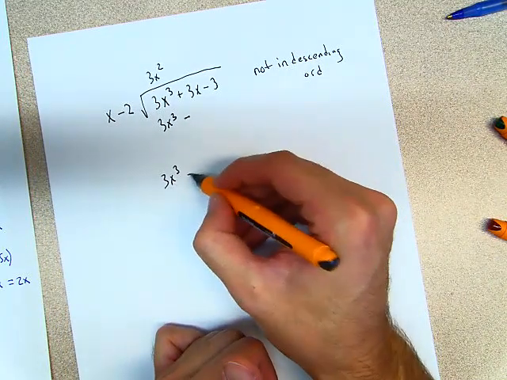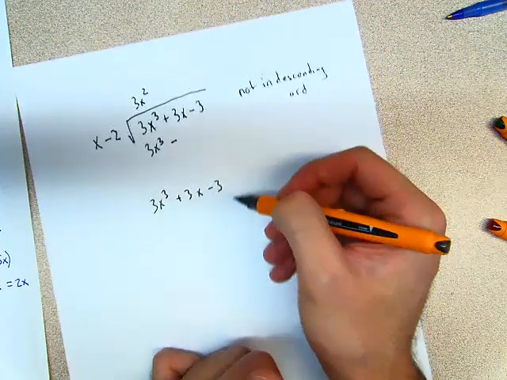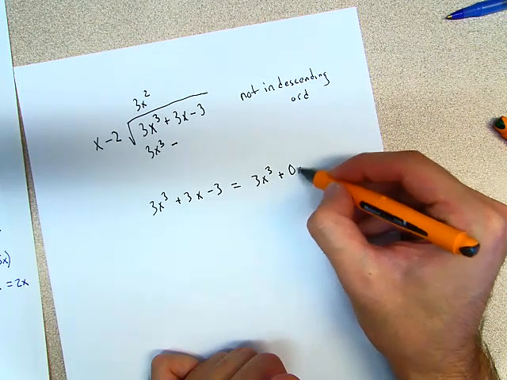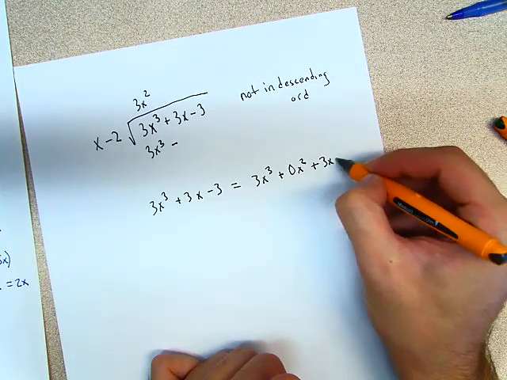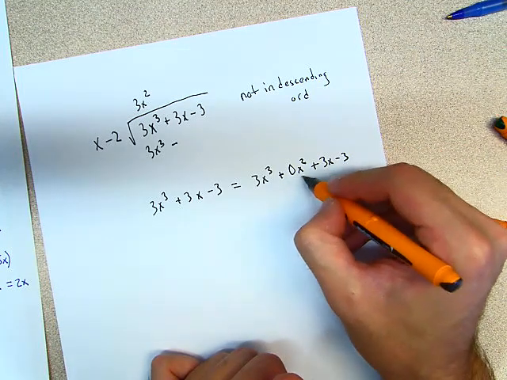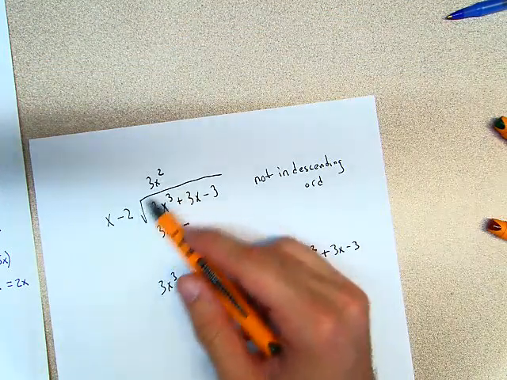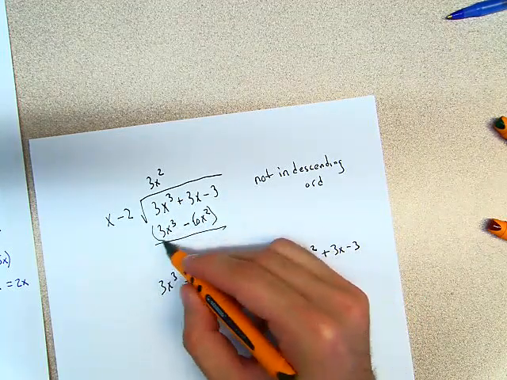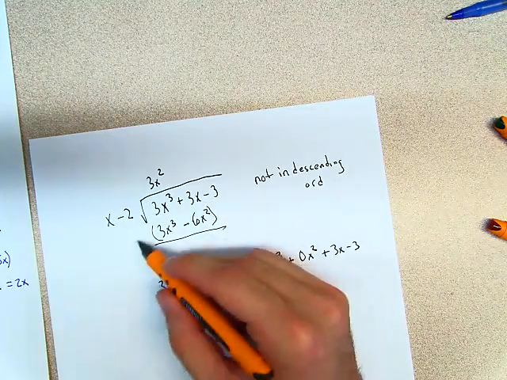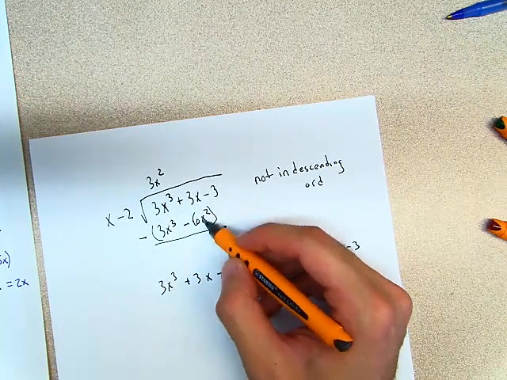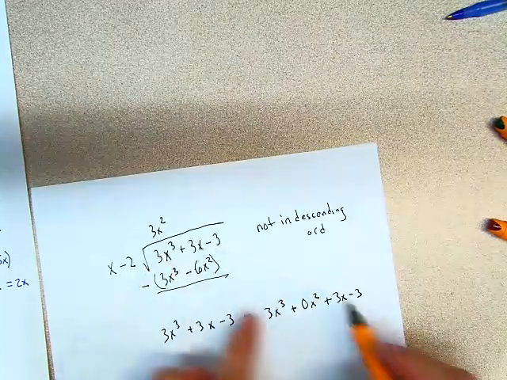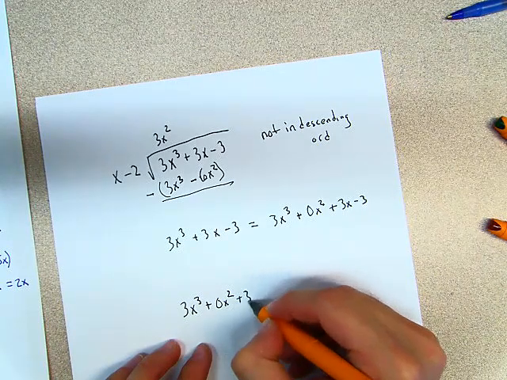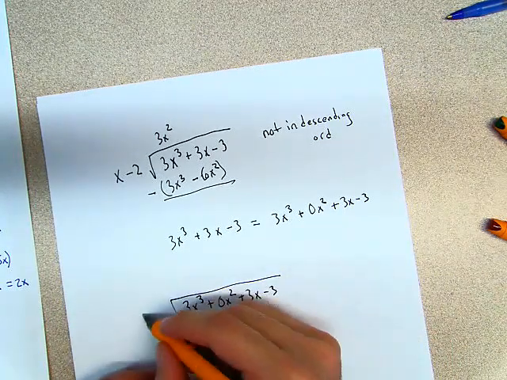3x cubed plus 3x minus 3 is also equal to what? 3x cubed plus 0x squared plus 3x minus 3. Remember, you're going to have that 0x squared because when we multiply these two together, you're going to get that negative 6x squared, right? But you can't do 3x minus negative 6x squared. They're not like terms. So instead of this, let's put this. Okay, so you have 3x cubed plus 0x squared plus 3x minus 3, all divided by x minus 2.